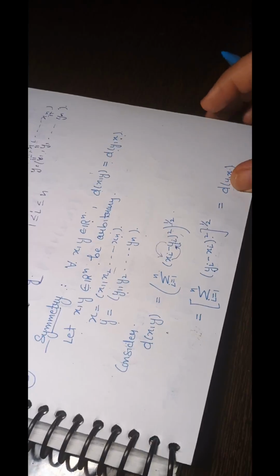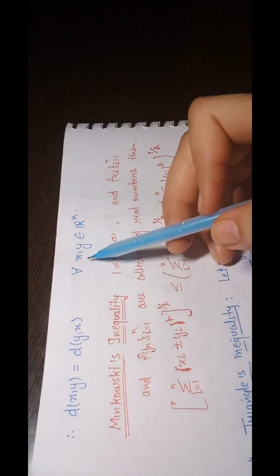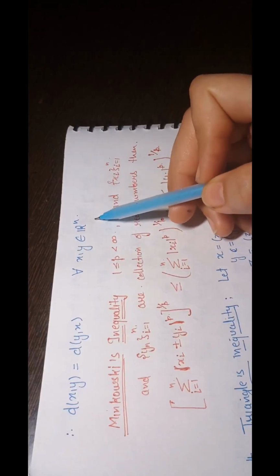So symmetry was trivial. Symmetry is trivial. We have nothing to prove for it. So d of xy is the same as d of yx. And since x and y were chosen arbitrarily, that means this is true for every x and y in Rn.